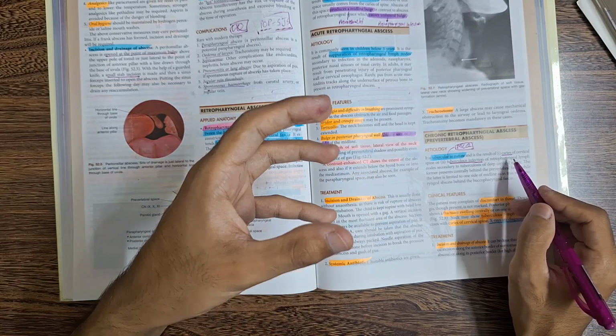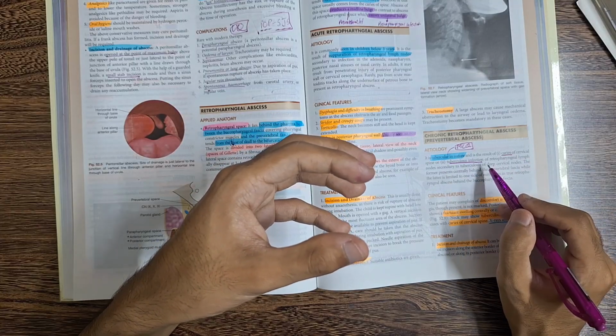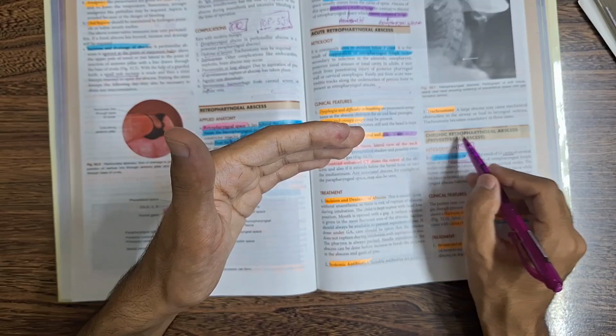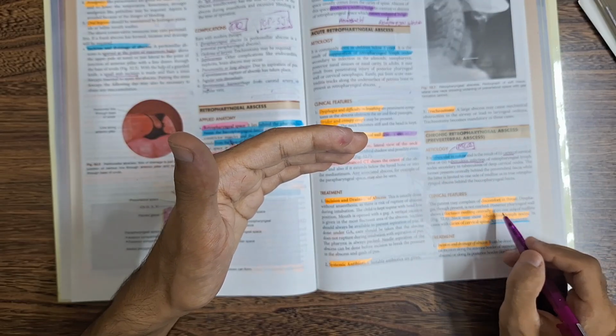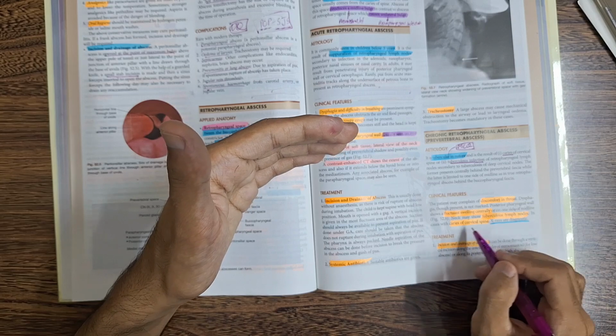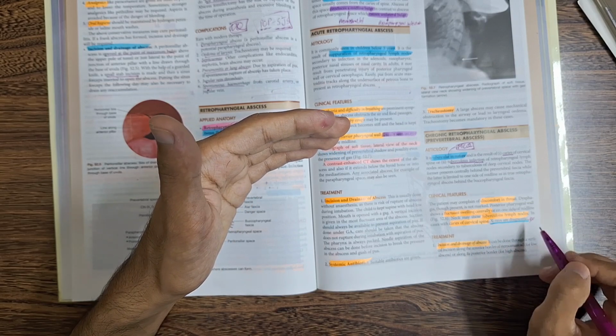If in the scenario there is caries of cervical spine and tuberculous infection, then our diagnosis should be going towards prevertebral abscess or the chronic retropharyngeal abscess, and the person will be presenting with discomfort in the throat, tuberculous lymph nodes, caries of cervical spine. X-ray is the diagnostic investigation, right?